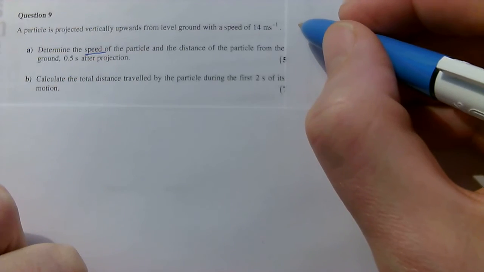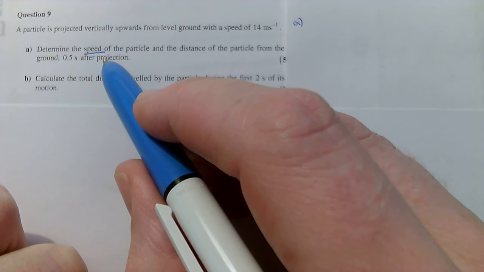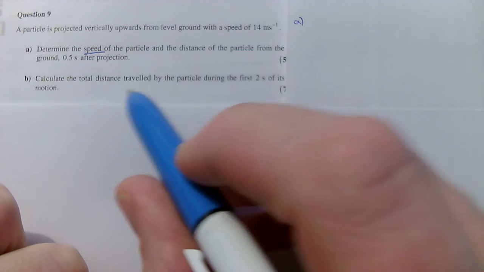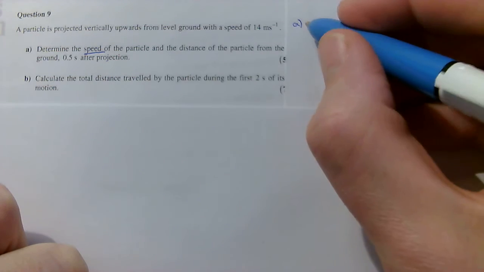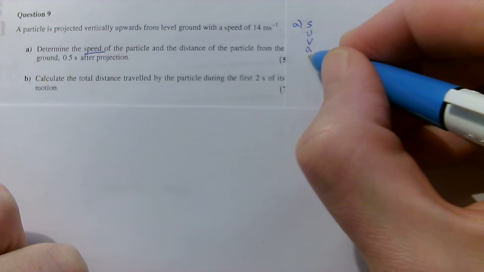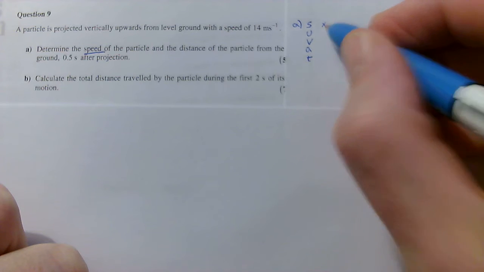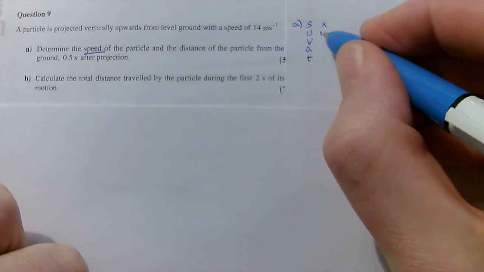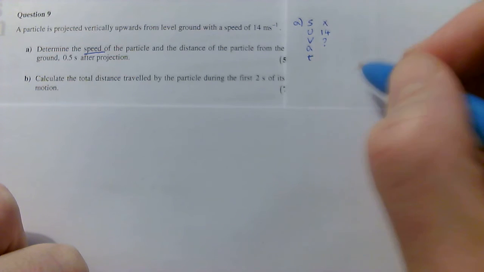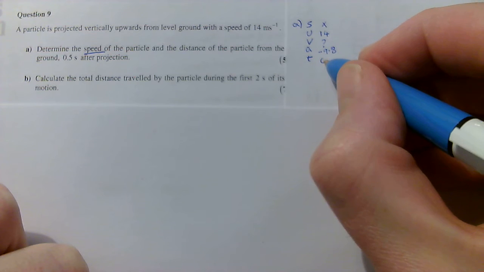So for part A, because it's only in one dimension, the speed is the same as the velocity, because the velocity is only upwards or downwards. So let's have a look. We're using our suvat equations. S we're not interested in. U, the initial velocity, is 14. V is what we're trying to find. A is the acceleration due to gravity, minus 9.8. And T is 0.5 seconds.